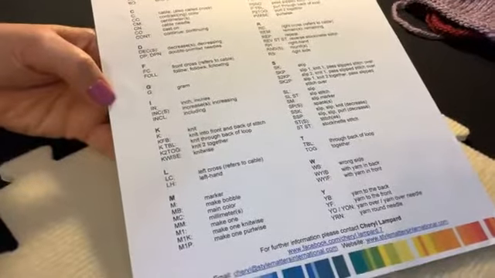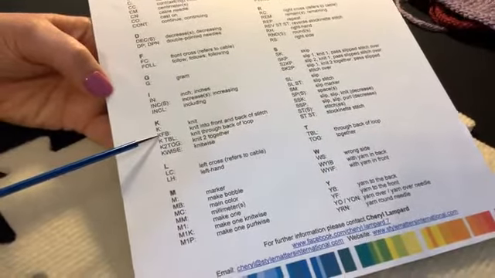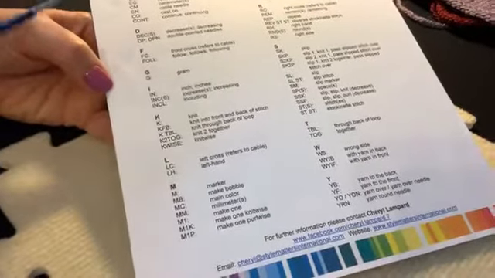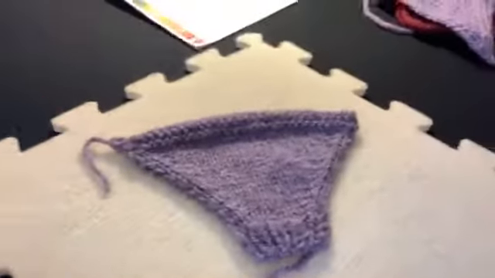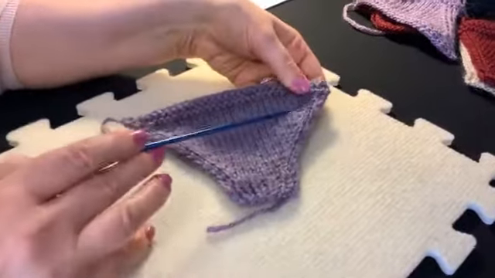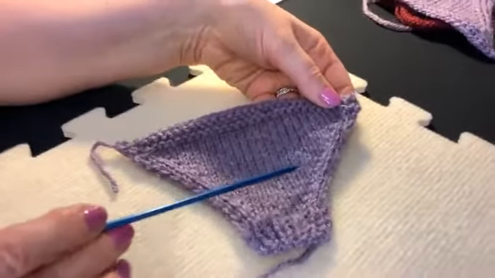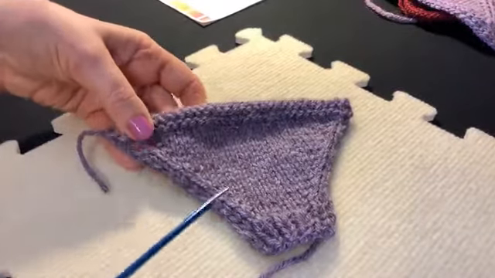Often a pattern will tell you the sort of increase it wants you to make. If it doesn't, then you need to choose, which is why I'm showing you a variety today, because some are better for purpose than others. So this one, you do get this visible bar. You may not like that. There's another one that you can do that doesn't have that. I'm going to show you in a minute.